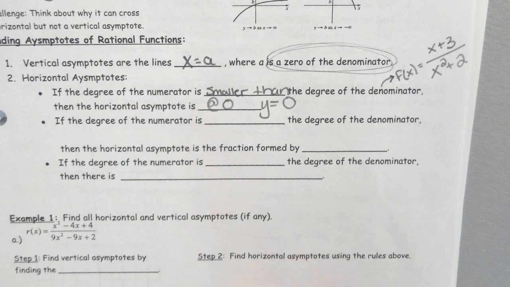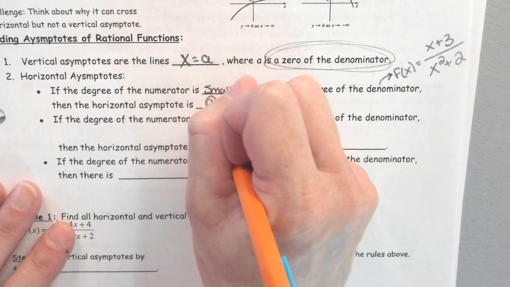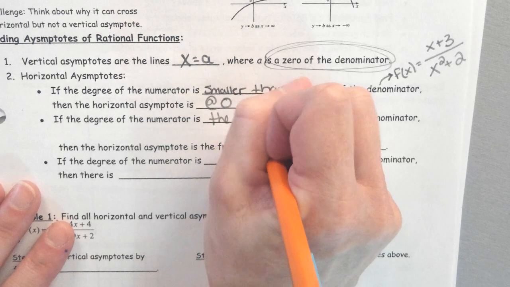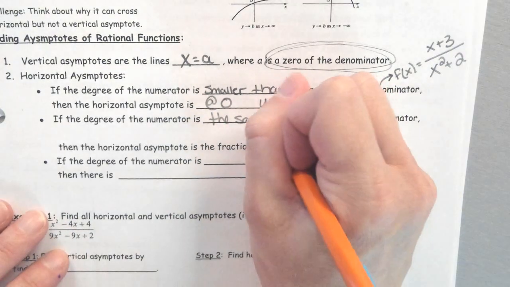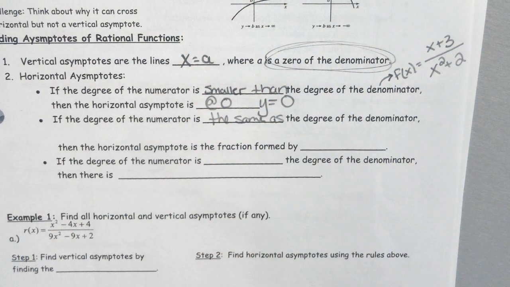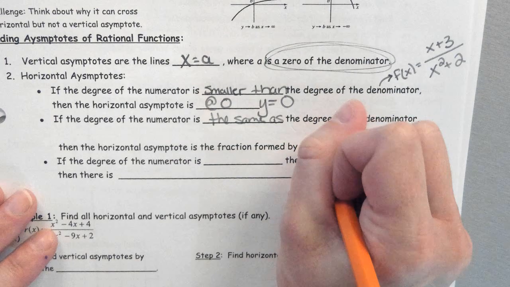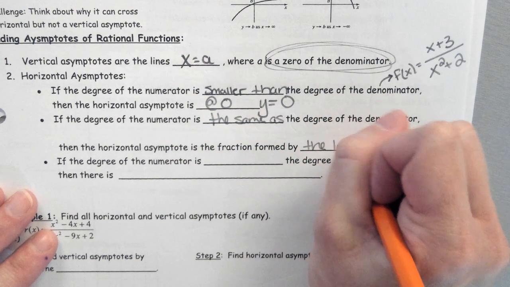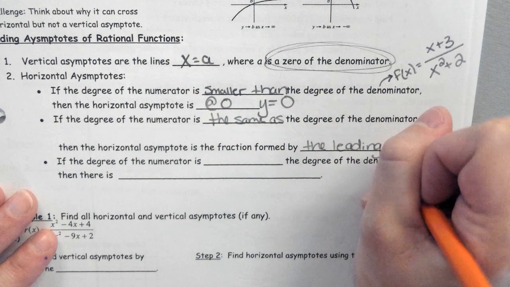If the degree of the numerator is the same as the degree of the denominator, then the horizontal asymptote is the fraction formed by the leading coefficients. Let me show you what I mean.